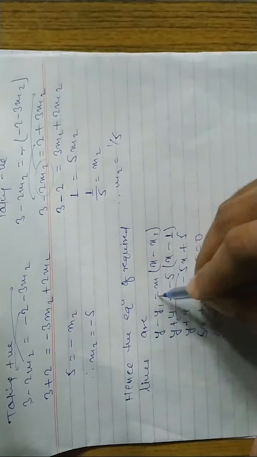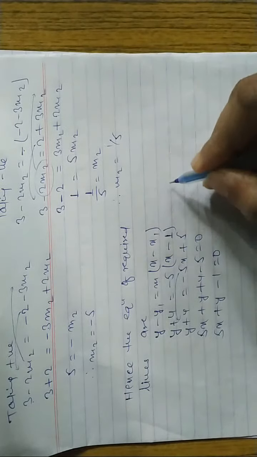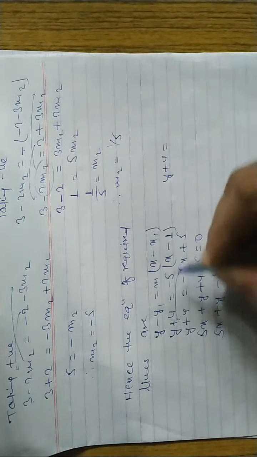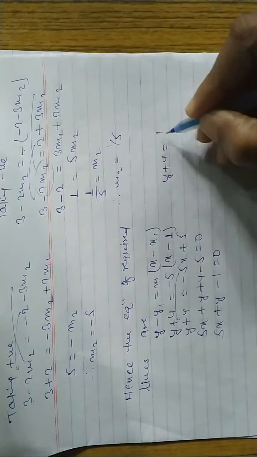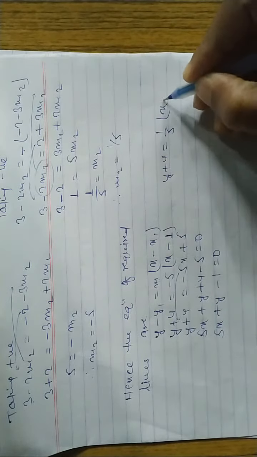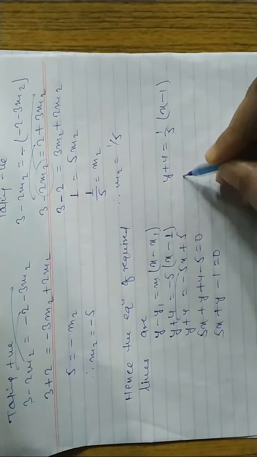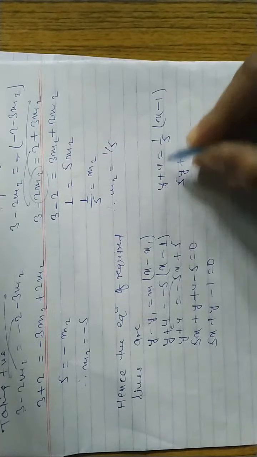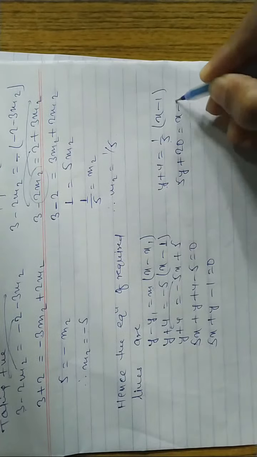Similarly, we have to take minus 5 also. So what we can write here, y plus 4 is equal to, in the place of m we have to take 1 by 5 and x minus 1. Let's cross multiply. 5 into y, 5y plus 5 fours are 20 is equal to x minus 1.